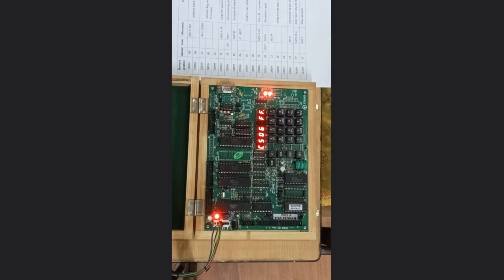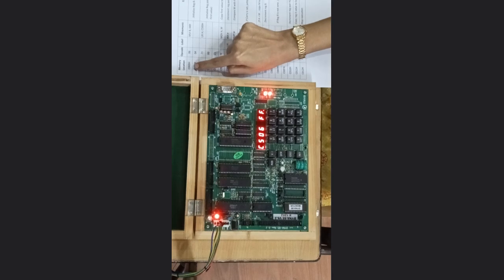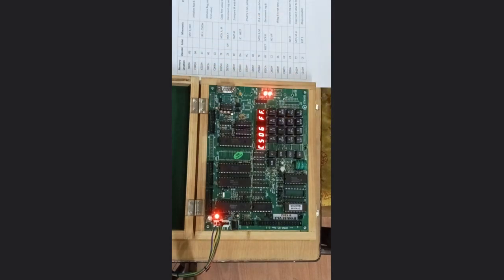Now the next step is to execute the program. To execute a program, we'll press reset, go, address of the program, that is C000H, and then we'll press the execute button. Reset, go, C000 and then press this execute button. When you press this execute button, if the friend message comes on the screen, it means that you have executed your program successfully.